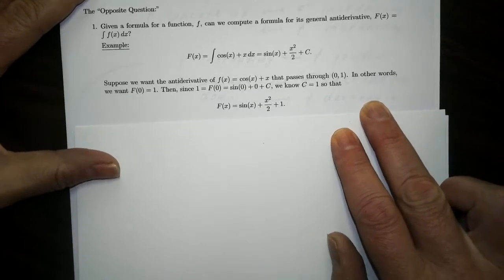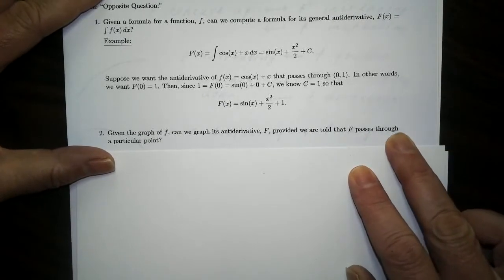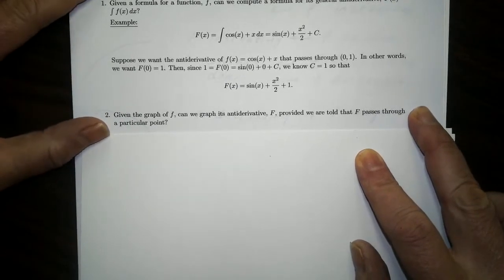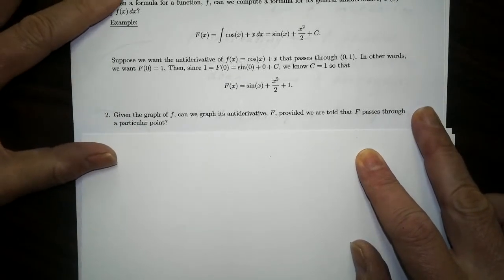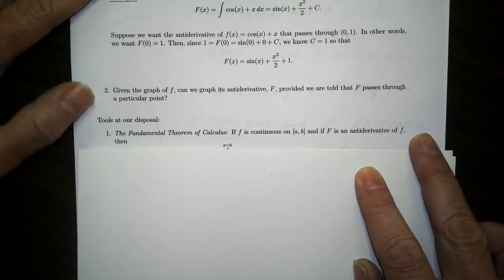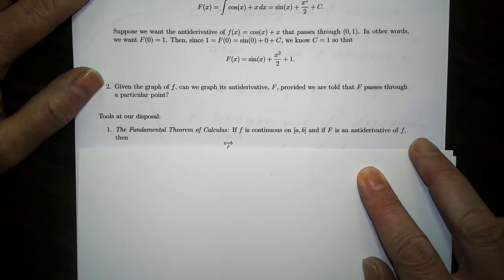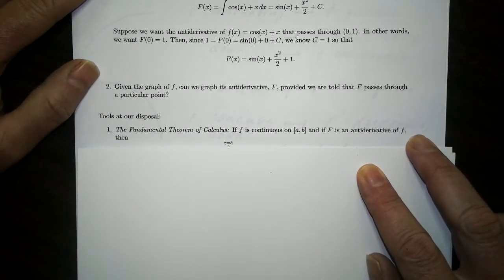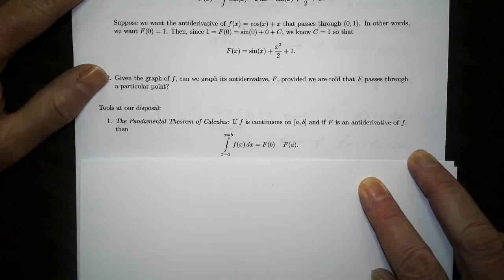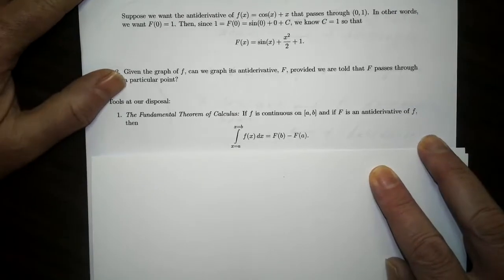Now let's take a look at things graphically. Given the graph of a function, can we graph its antiderivative, provided we are told that the antiderivative graph passes through a particular point? So we have some tools at our disposal. The fundamental theorem of calculus says that if little f is continuous on the interval from a to b, and if capital F is an antiderivative, then the integral of little f from a to b is what we get when we substitute the endpoints into the antiderivative and subtract.